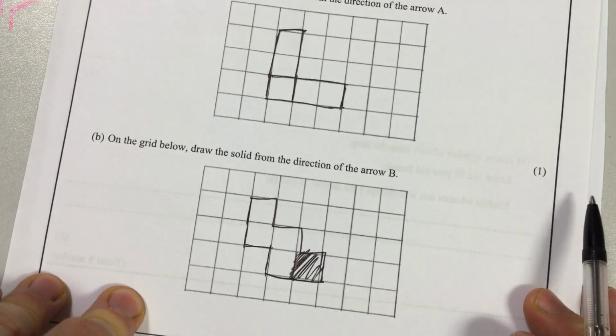Okay, they're plans and elevations. They are nice and straightforward. It seems like I did a bad job explaining that one. Right, okay.